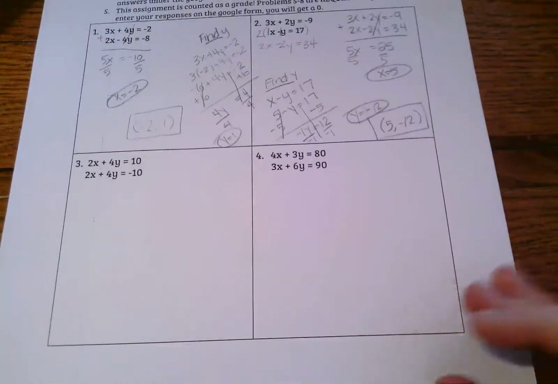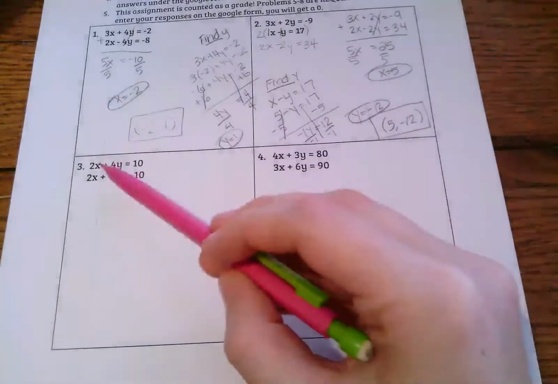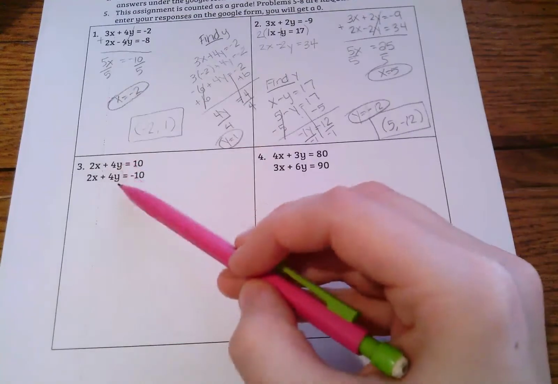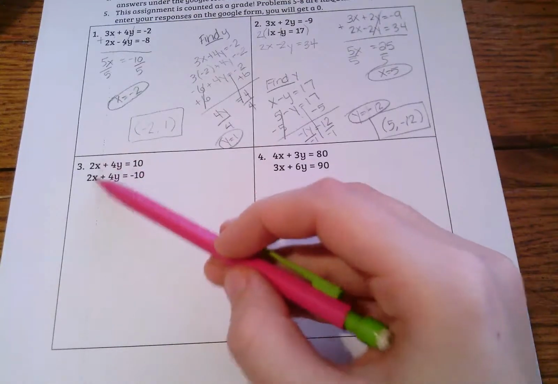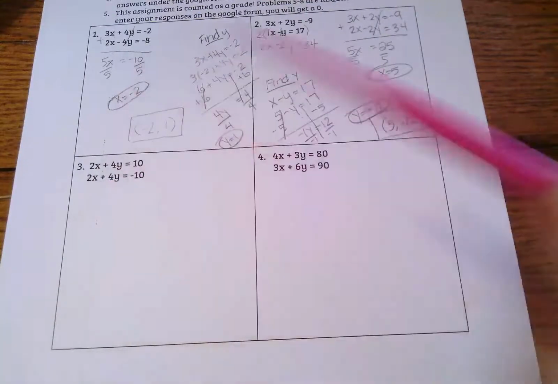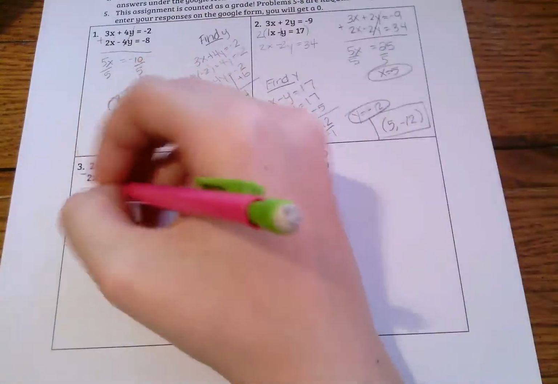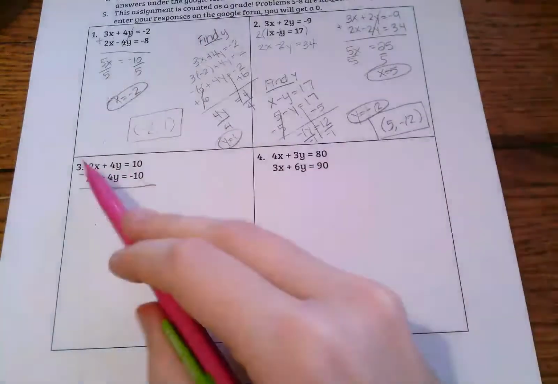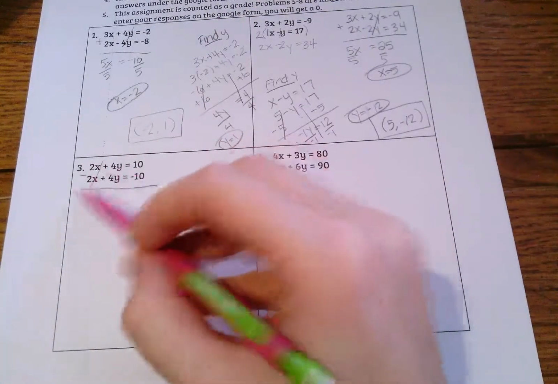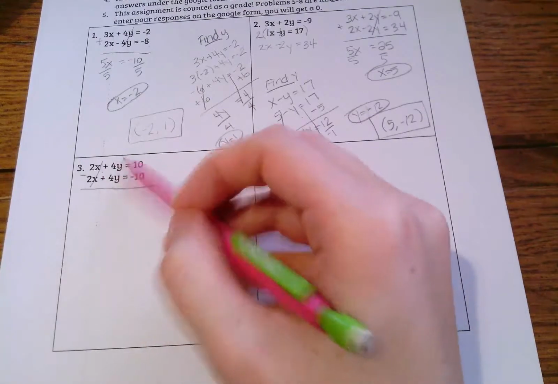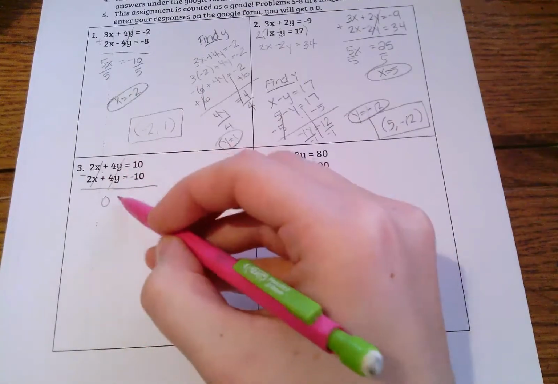All right, so let's look at number 3. Number 3, I have 2x and 2x, 4y and 4y. Well, to get rid of 2 and 2, if I add them, 2 plus 2 gives me 4. That's not going to cancel. So I'm going to have to subtract them. So when I subtract these two, I have 2 minus 2. Well, that goes away. That's 0. 4y minus 4y. That's 0. So over here, I'm left with 0 equals.